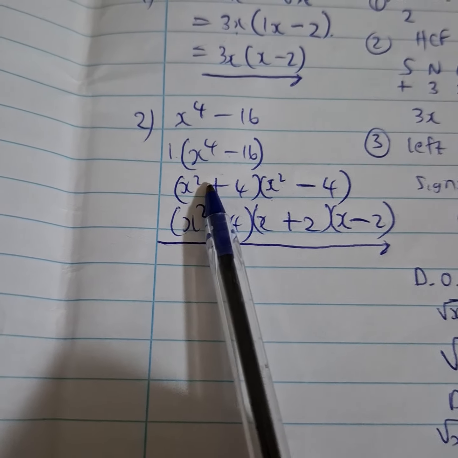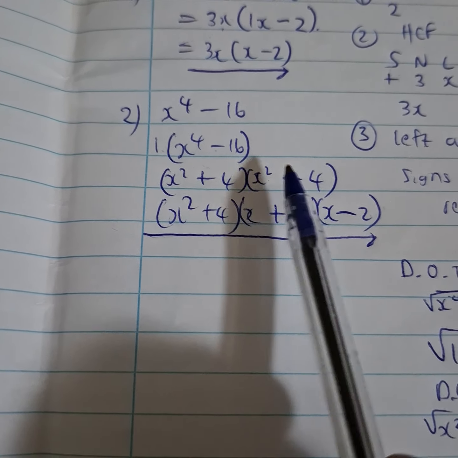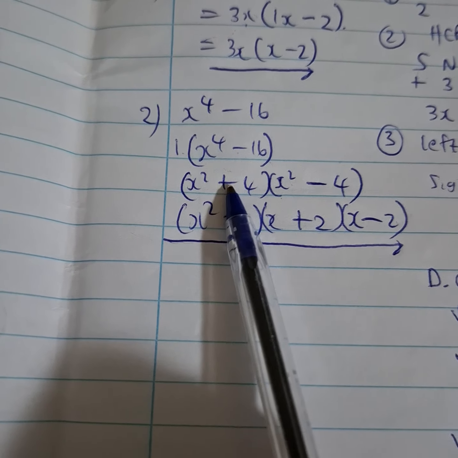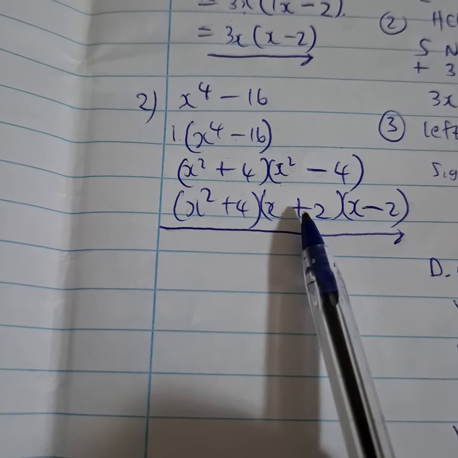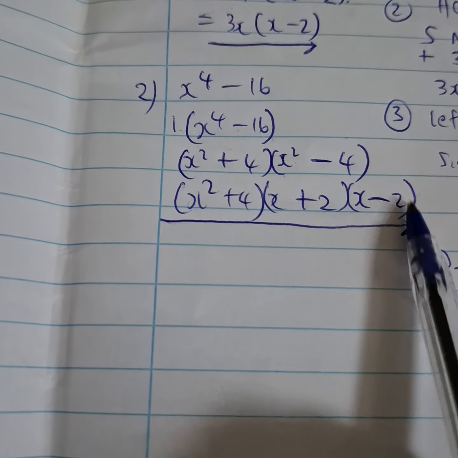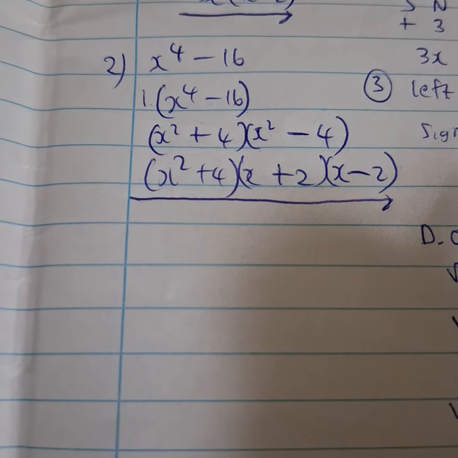Then we check, can we factorize any further? Yes, we can there. So we open a further two brackets because it's the difference of two squares, and we can factorize a difference of two squares. We can't factorize a sum of two squares. So we open two brackets again, plus minus, square root of x squared is x, square root of 4 is 2, and then that basically brings our factorization to a beautiful end.